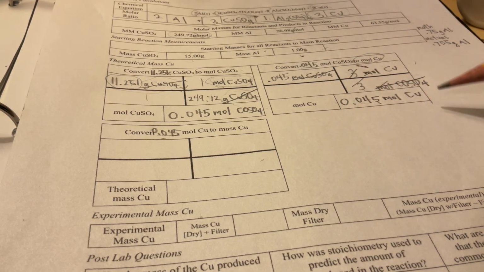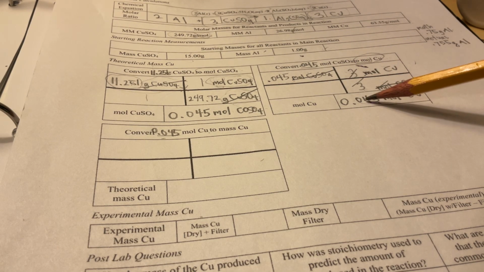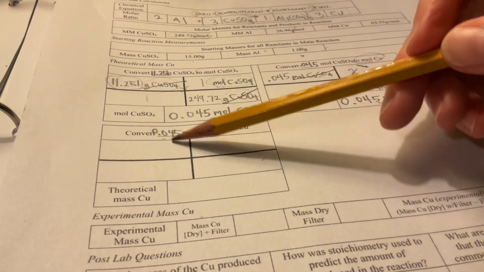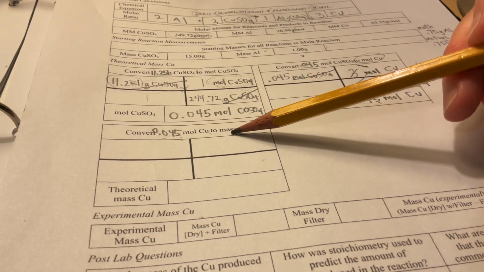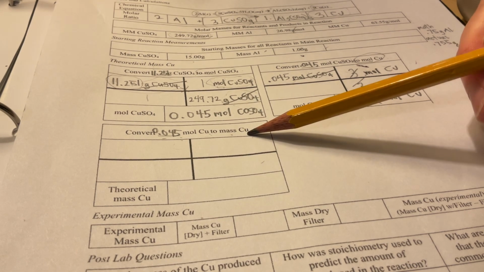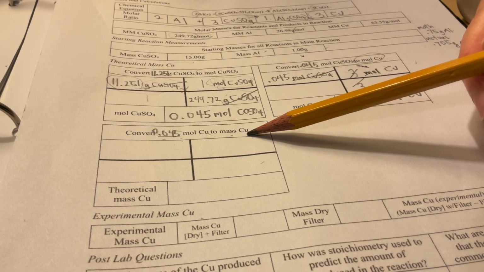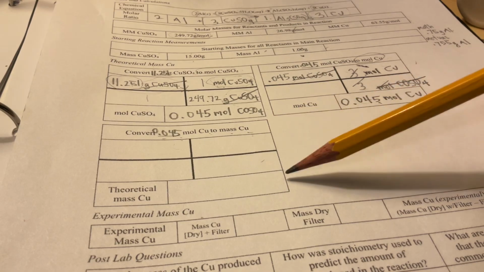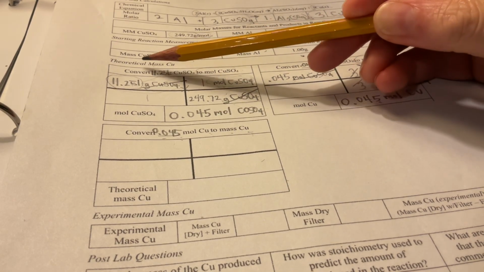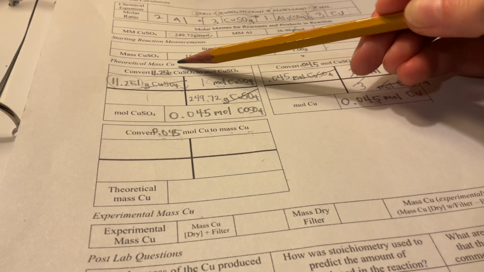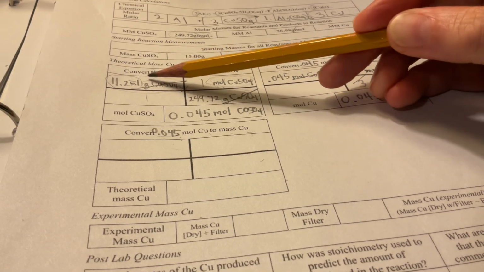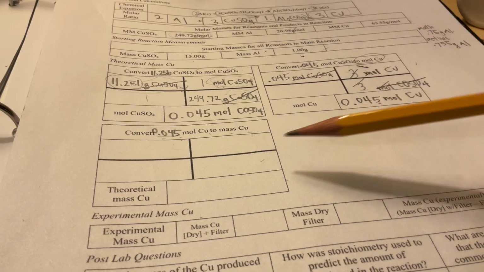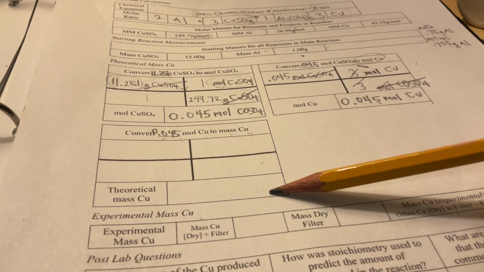Okay, so I took the 0.045 moles of copper. I said, okay, that's what we're working with. And we want to convert those moles of copper into mass, grams of copper. The reason we want to convert it into grams of copper is because this is the theoretical calculation. Like if we actually started out with this much copper sulfate, this is how all the math works out on how many grams of copper we should have.